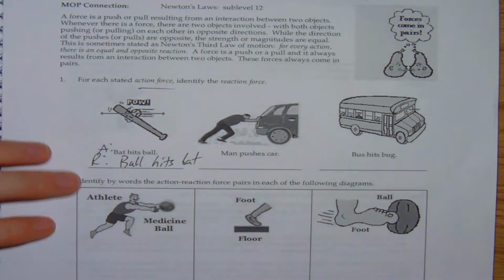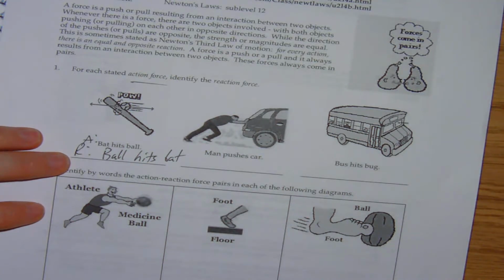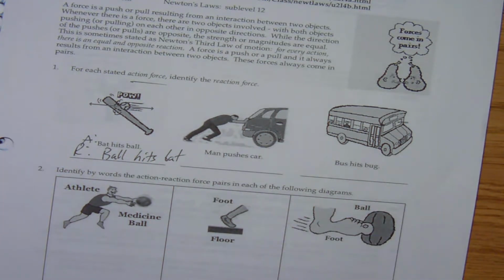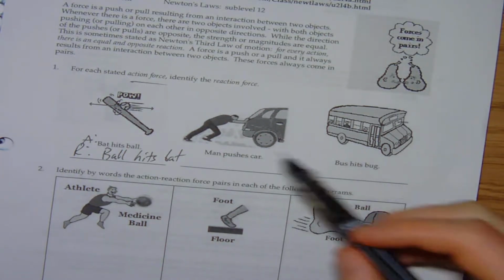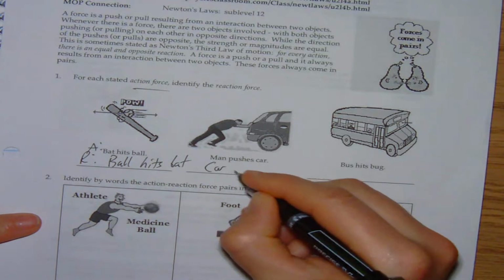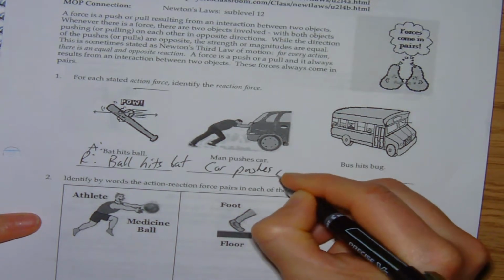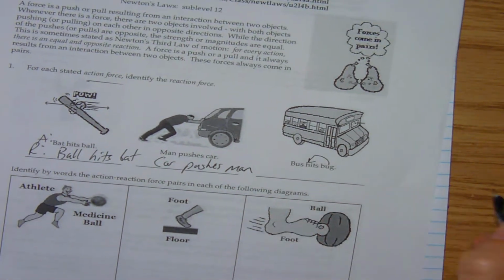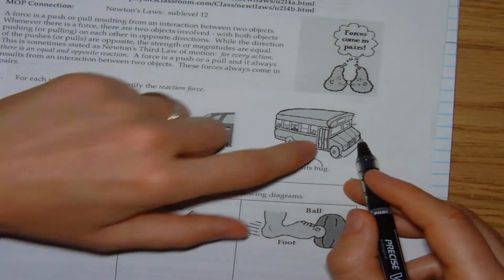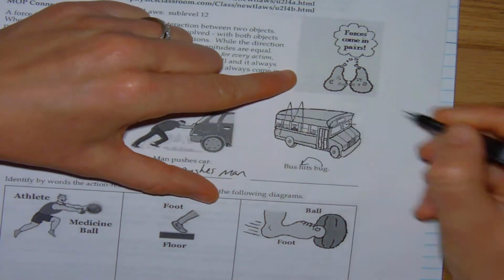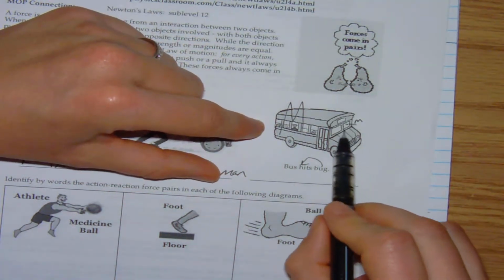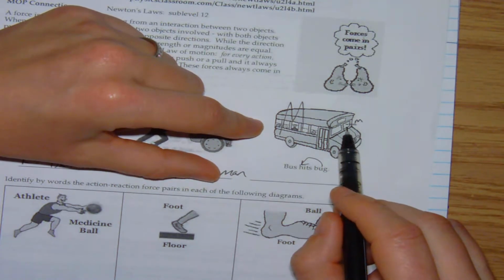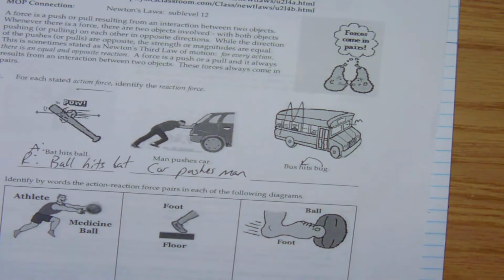You know this. If you've ever fallen, you wiped out on hard ground, the fact that you hit the ground is not what hurts. The ground hits you back. That's what hurts. All right, so a man pushes on the car, the car pushes on the man. You can feel the resistance. The bus hits the bug. Well, the bug also hits the bus. But because of the second law, because this bus has a huge mass and the bug has a little baby mass, that's why the bug loses this fight. Its body has to accelerate a lot more, and it can't, so it is a smudge on the window.